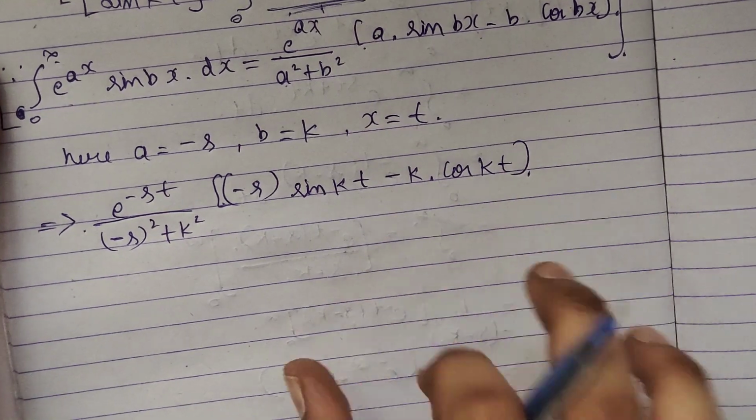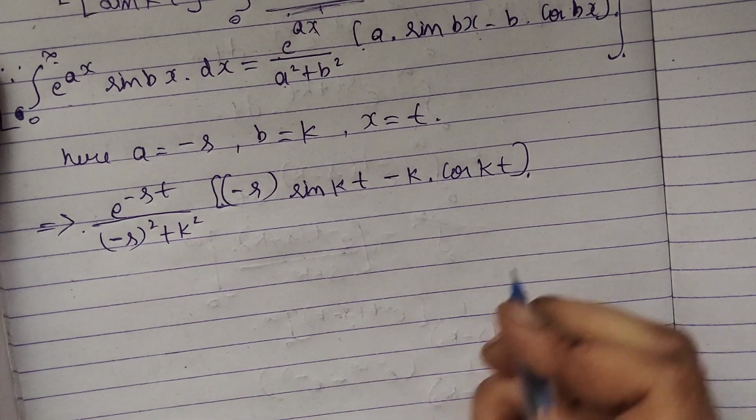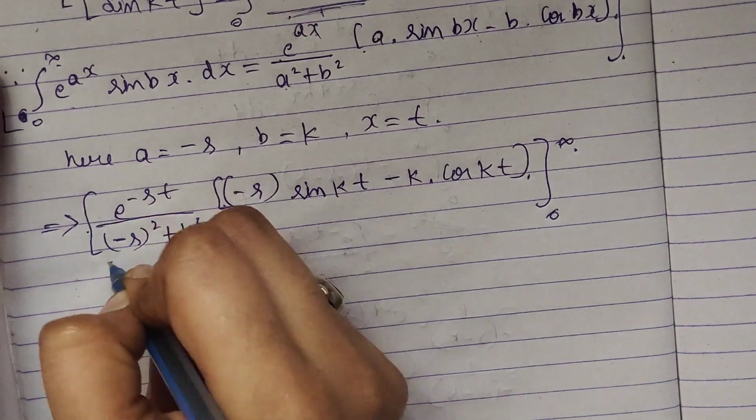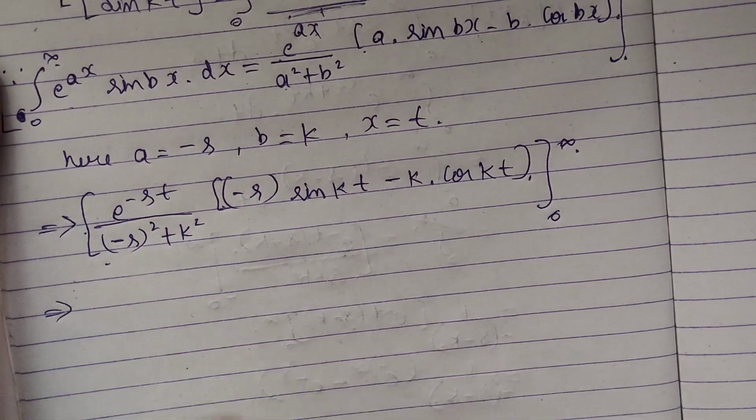So this is the substitution. After this we have to apply the lower and upper limits.